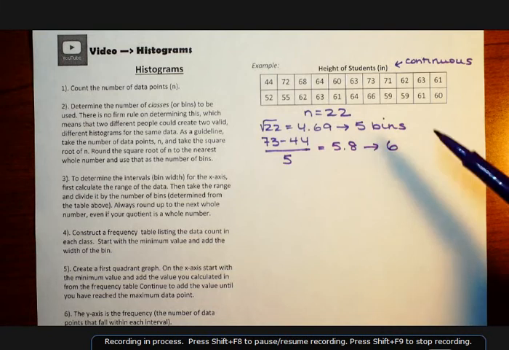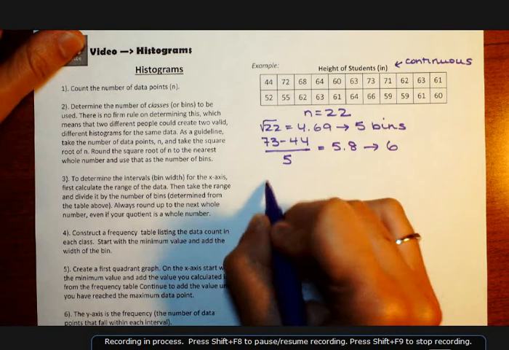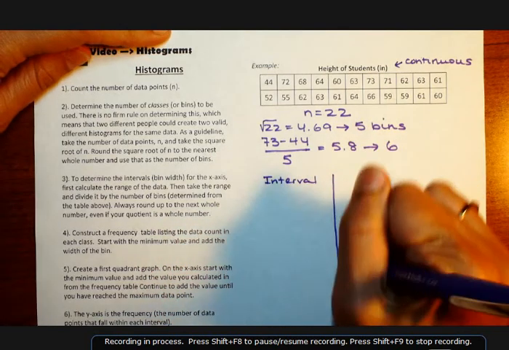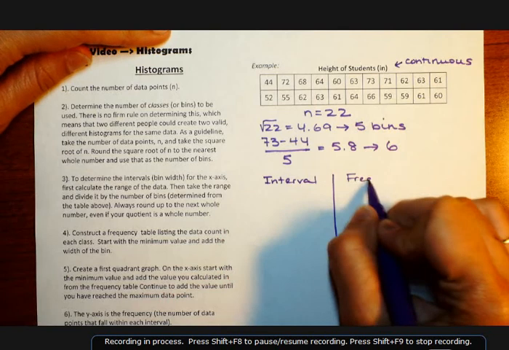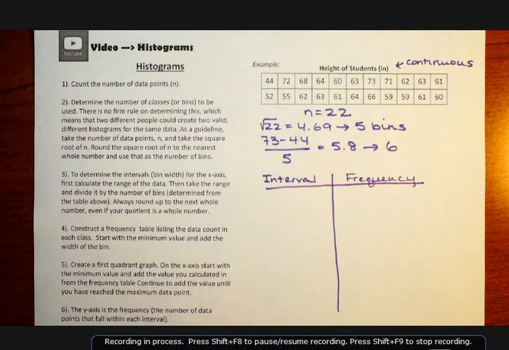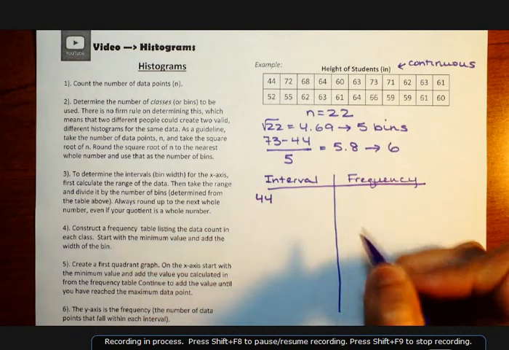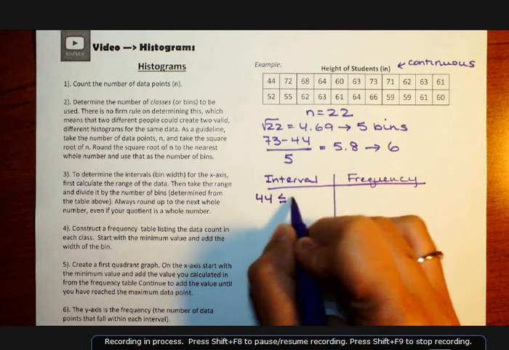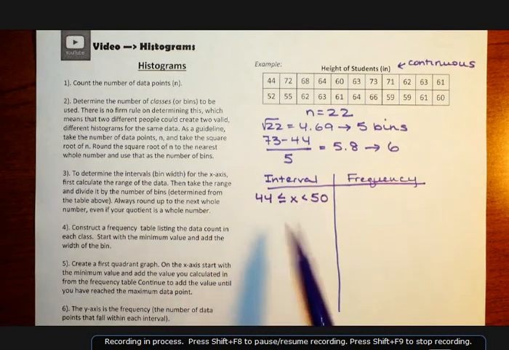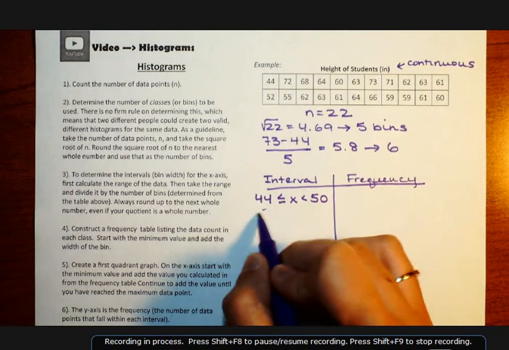So the next thing we want to do is create a frequency table. A frequency table lists our interval and the number of data points that fall within this interval, which is the frequency. So starting with our smallest value of 44, we're going to add our interval width. So 44 plus 6 is 50. Now notice that 44 is included in this interval, while 50 is not. 50 actually is going to get included in the next interval.